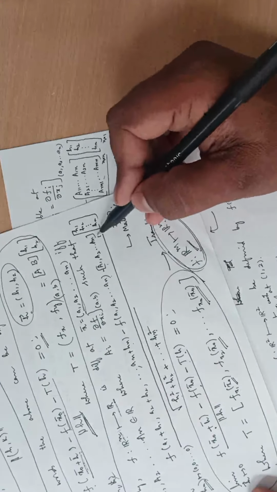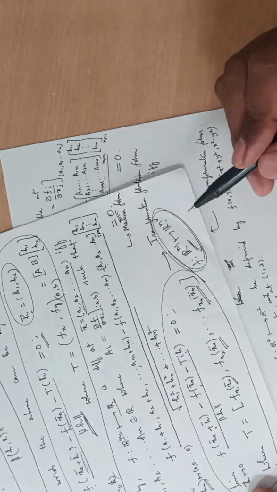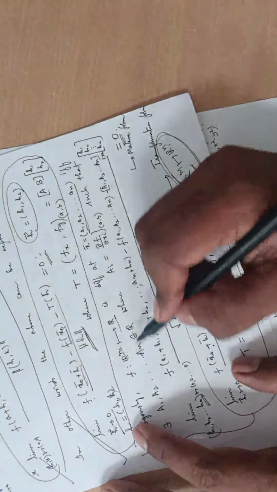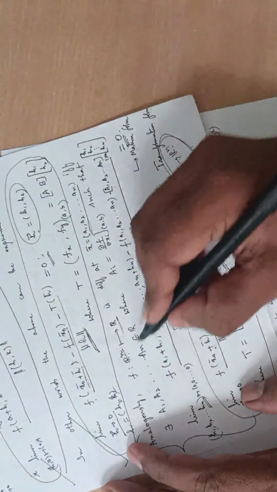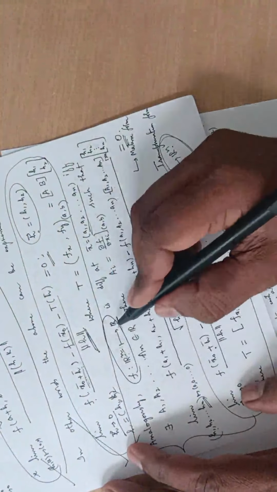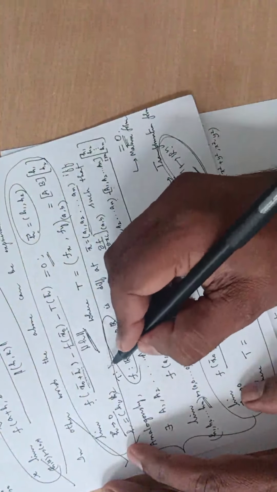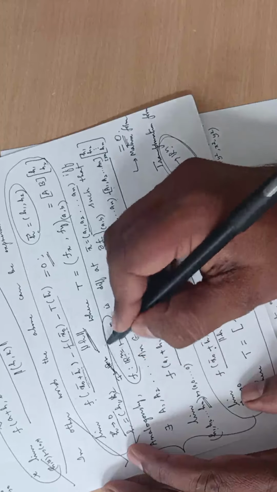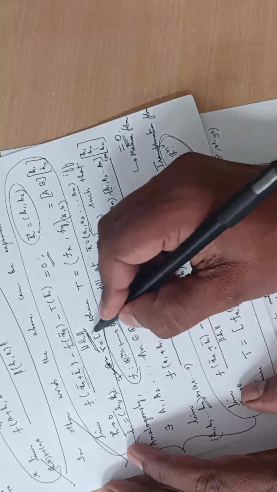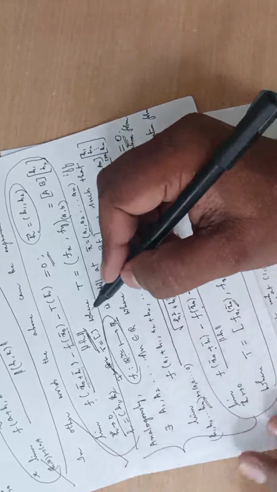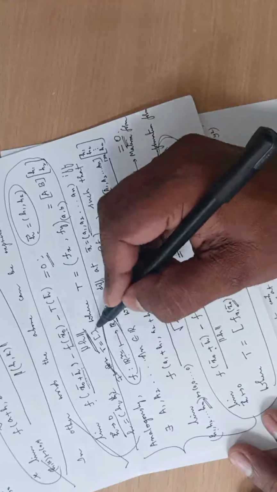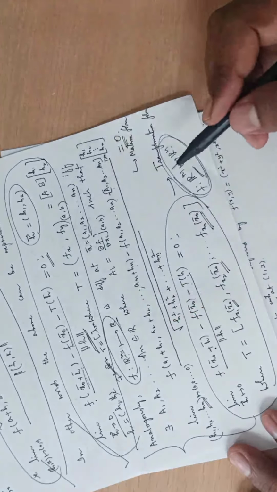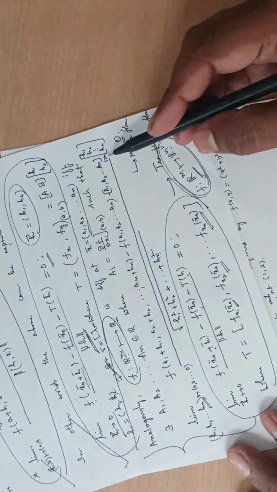There is 1 row, n columns. That's what the transformation is. If I write this as Rn to R, the linear transformation T will be Rn to R, and the matrix T will be a 1 cross n matrix.